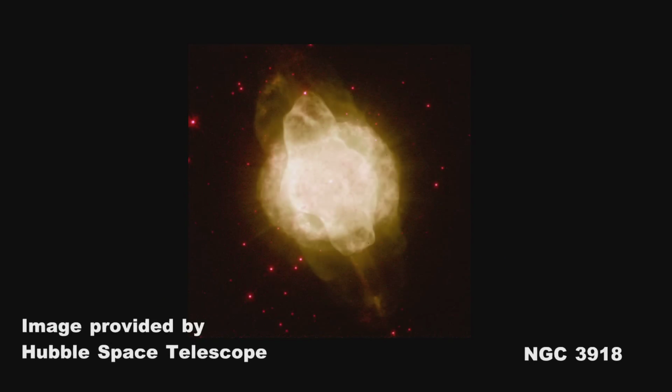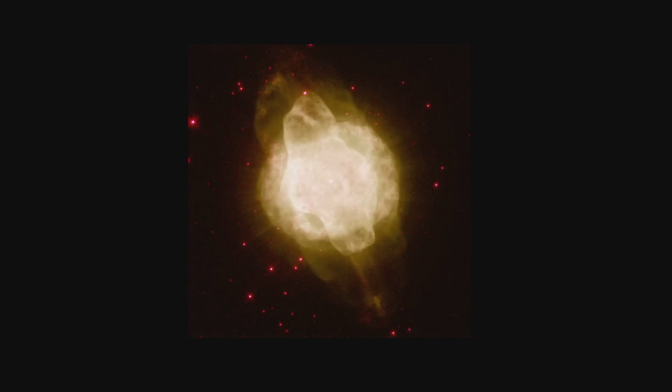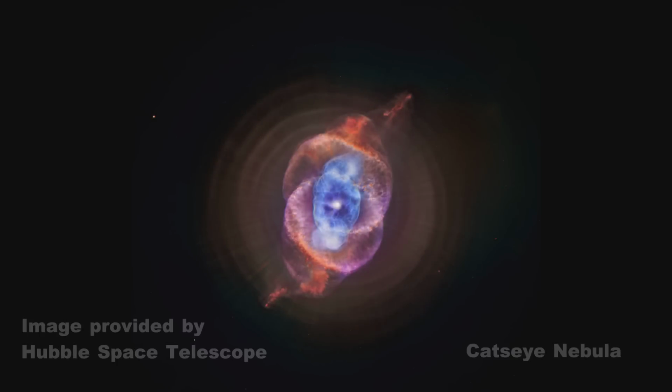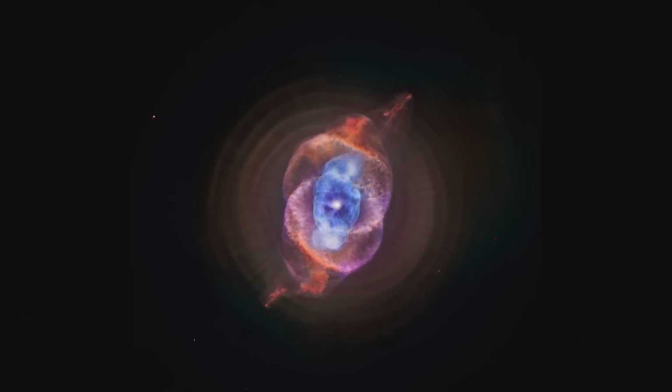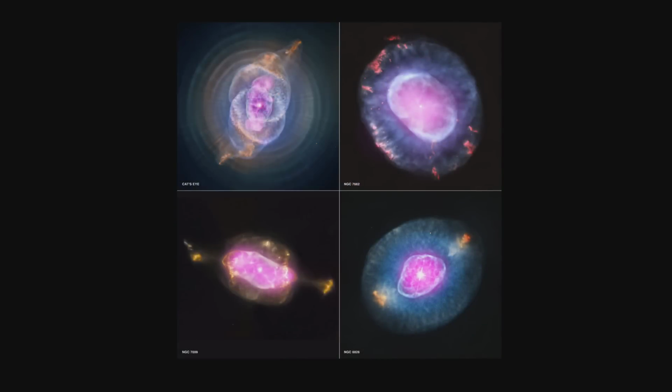In NGC 3918, we also see a bubble within a bubble. Then the Catseye Nebula also has a bubble inside of a bubble formation that cannot be explained by the currently accepted theories. But when we apply the Primer Fields approach, you will see that these bubble-in-bubble structures are very easy to explain.